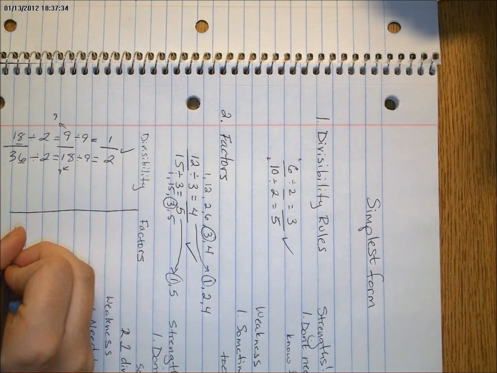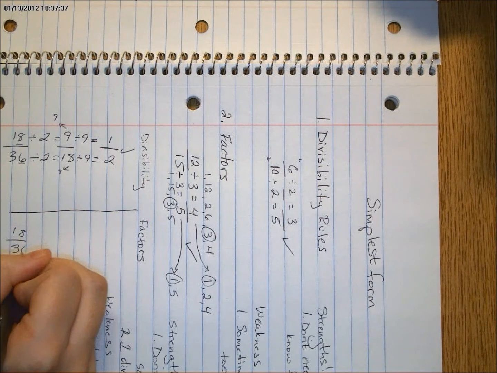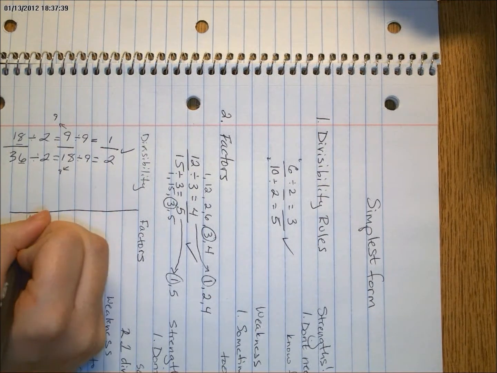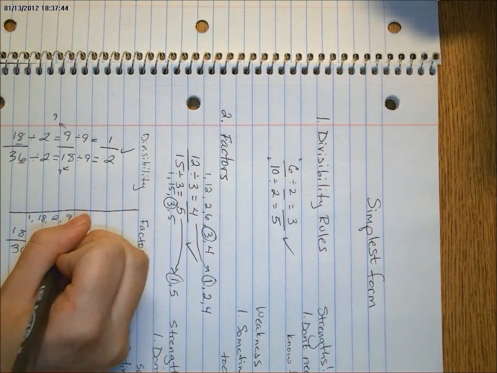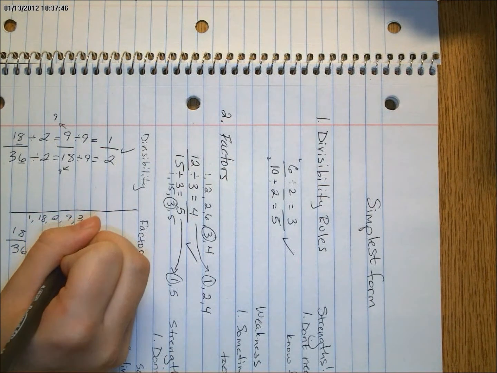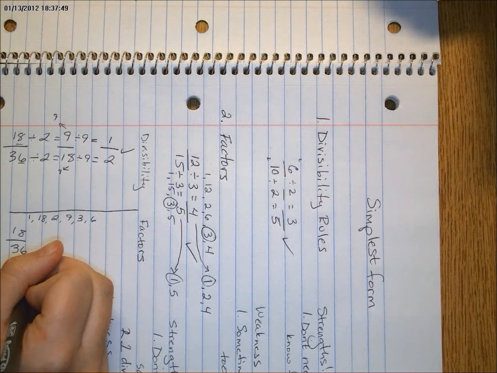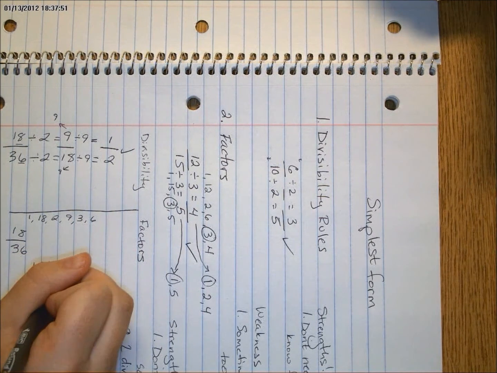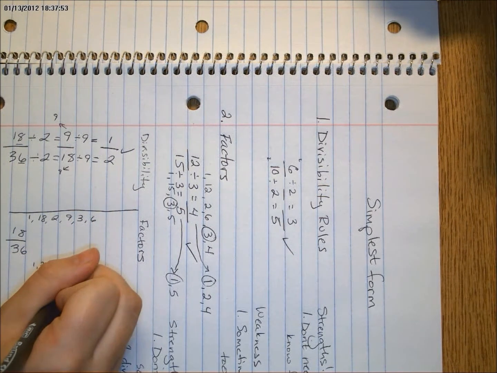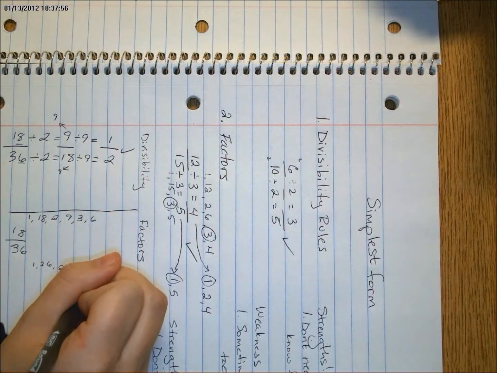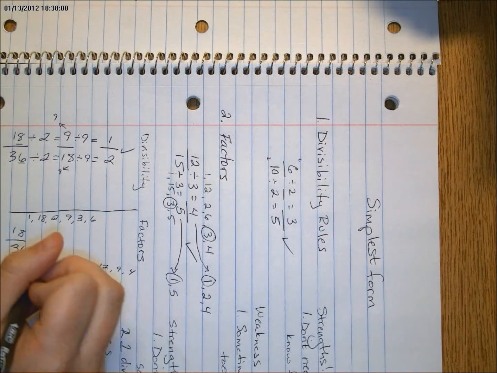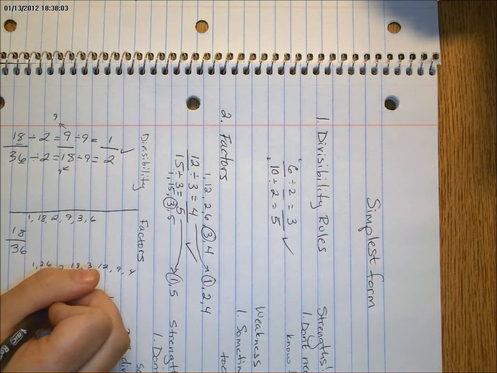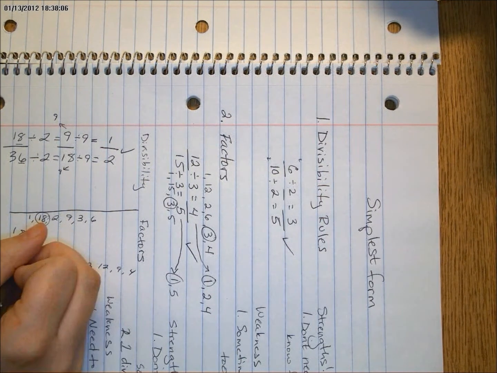Now I'm going to look at 18/36 and do it the factors way. That's my factors: 1 and 18, 2 and 9, 3 and 6, and then for 36 I've got 1 and 36, 2 and 18, 3 and 12, 4 and 9, and I see that I've got 18 in common.